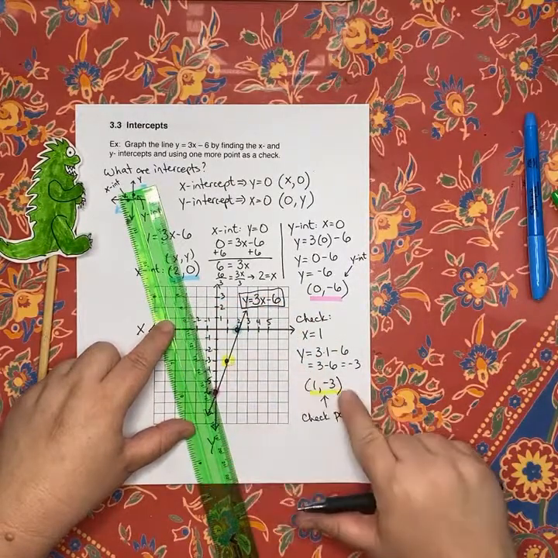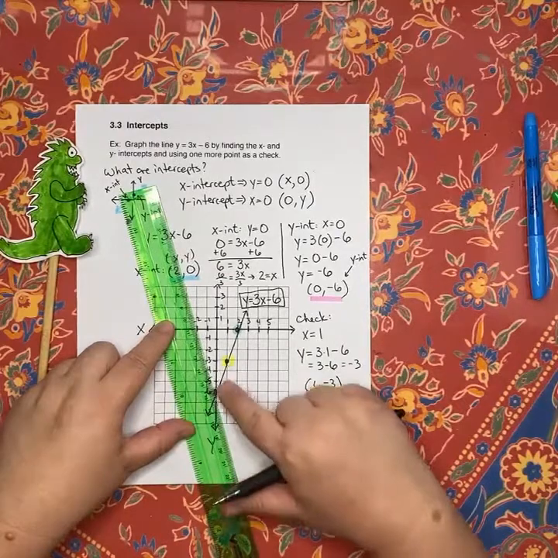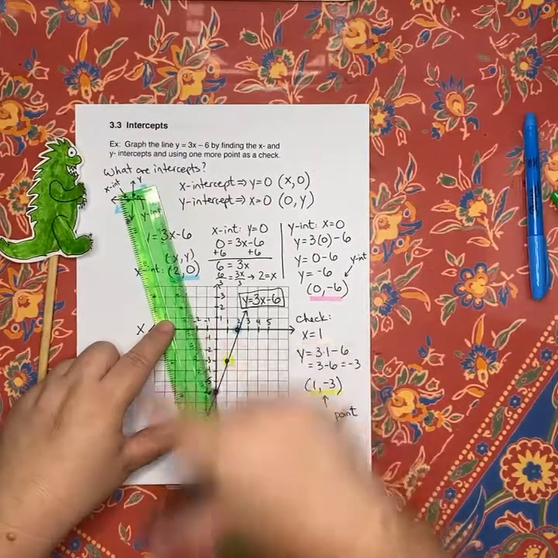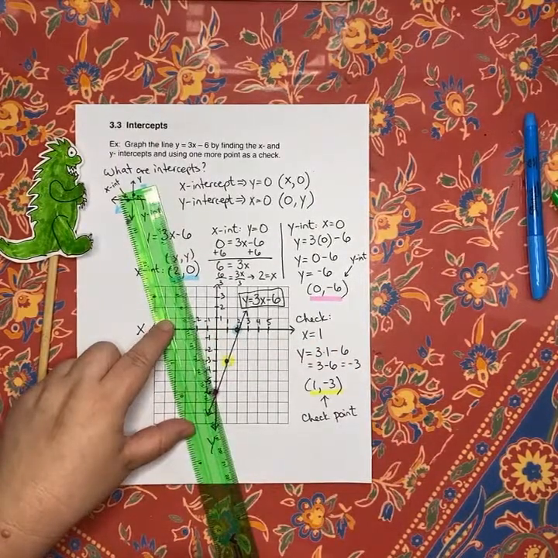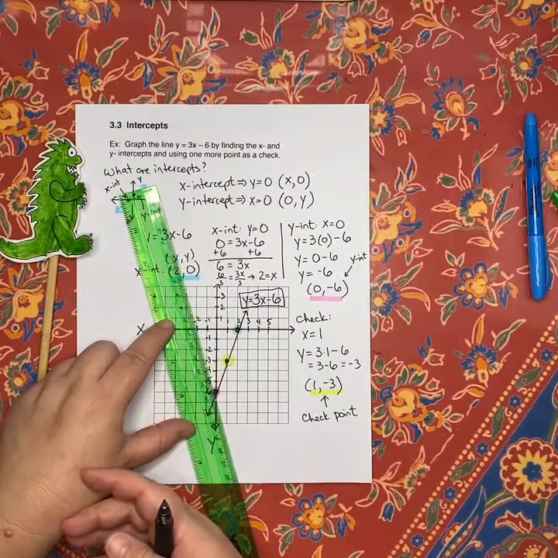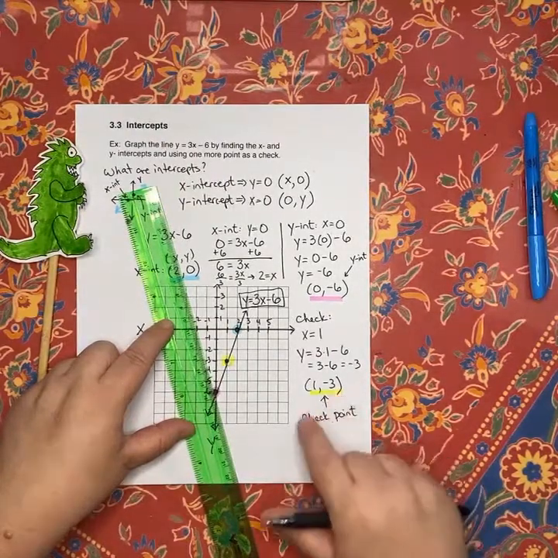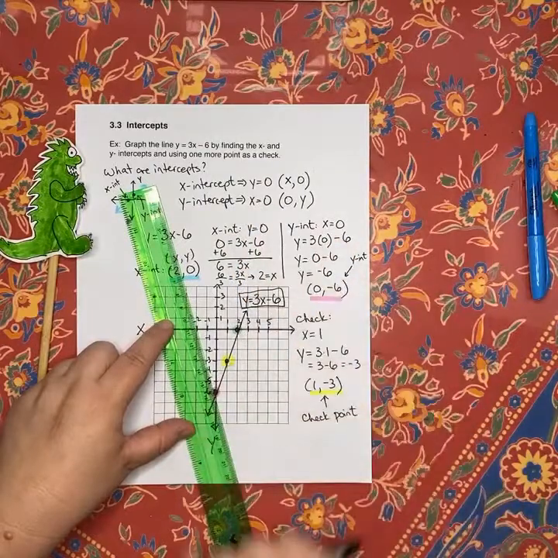What does this checkpoint do for me? Well, if I've got the pink point, the yellow point, and then the blue points over here and they don't lie in a line, then it tells me immediately I've made a mistake. So this is a way to literally check to make sure you didn't make mistakes.